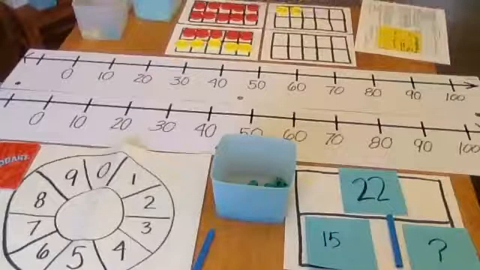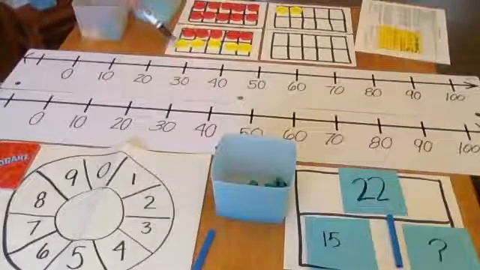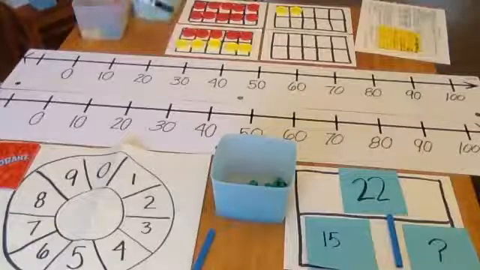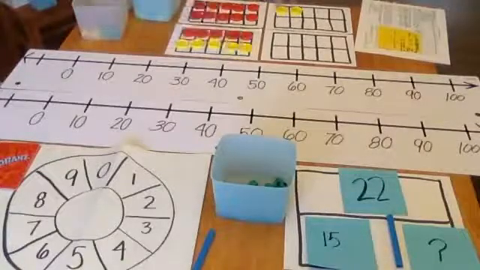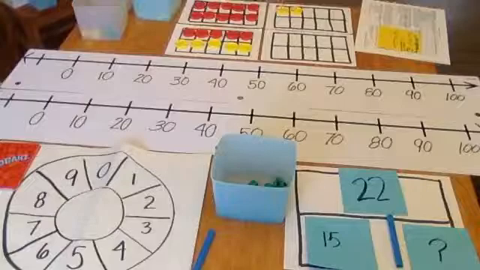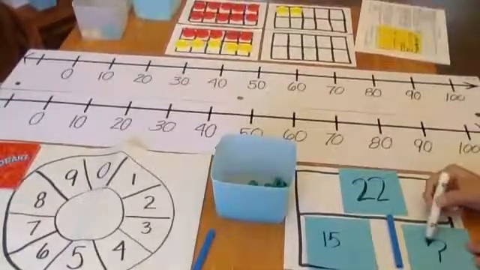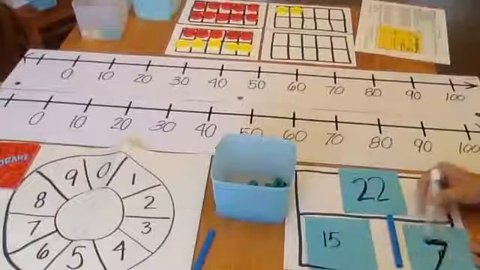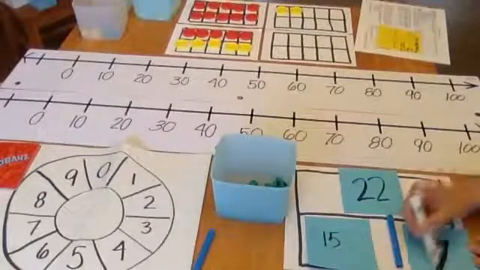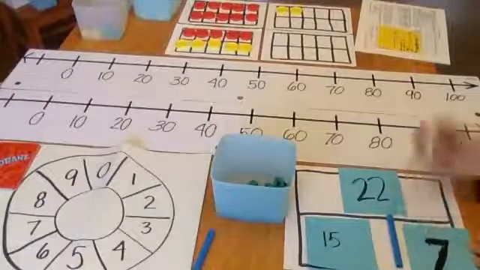So if I can subitize this, I can see automatically how many Cindy added. She added 5 and 2. And I know that 5 and 2 is 7. So I know my unknown part is 7.